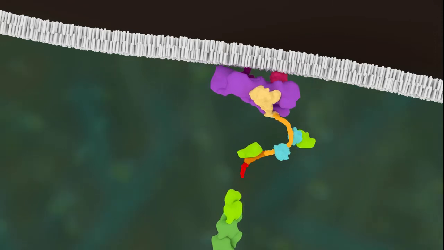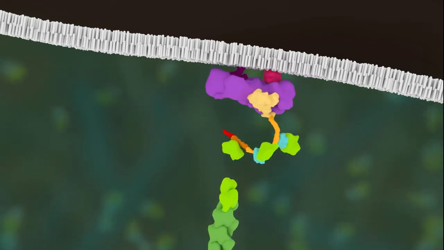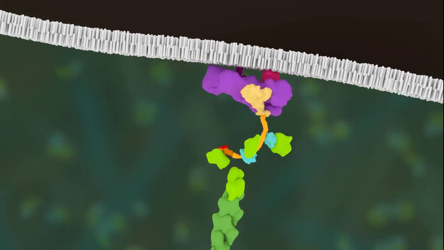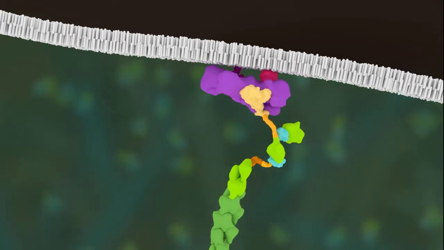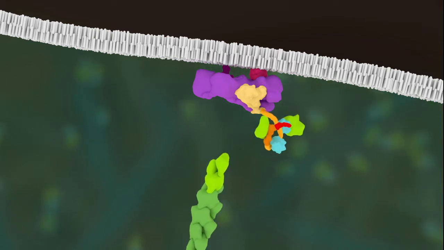This transfer activity is important because WH2 domains by themselves are not good at capturing actin from profilin-actin complexes in solution. Similar to the actin transfer mediated by the proline-rich region, actin monomers bound to WH2 domains can also be transferred to the growing ends of nearby filaments.